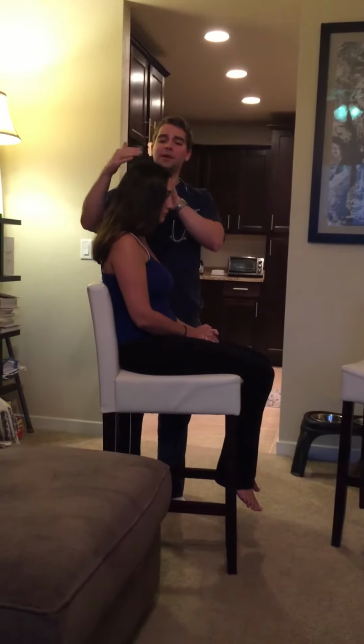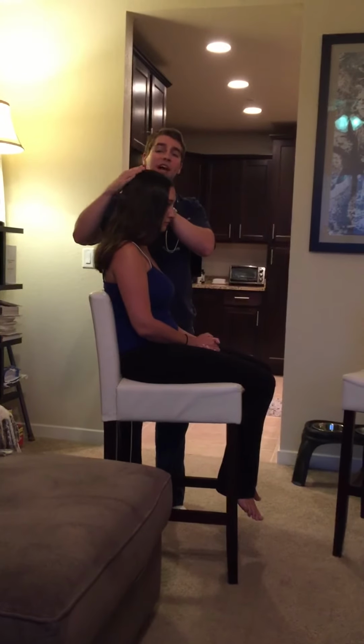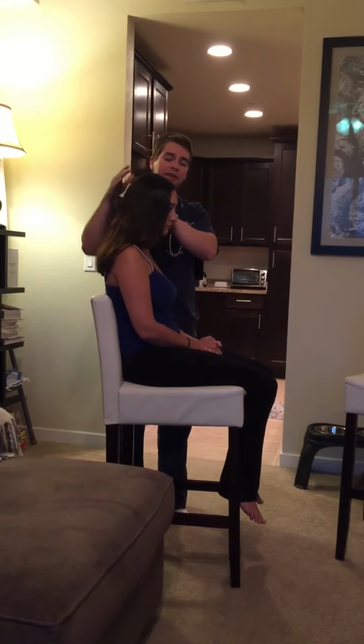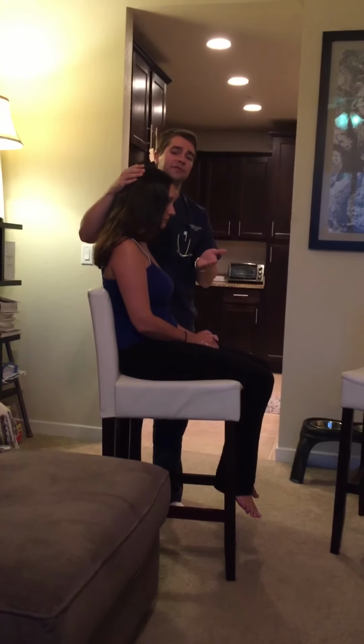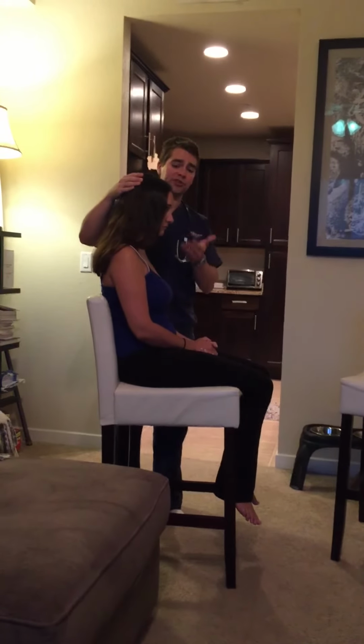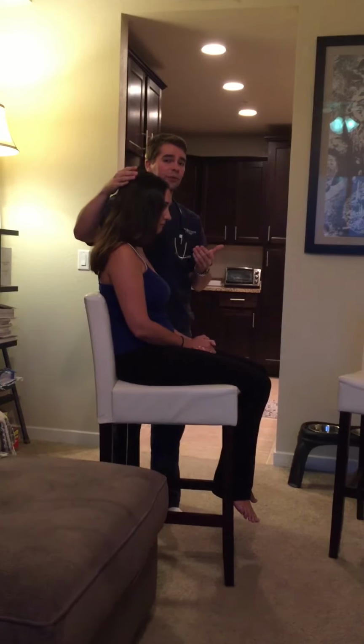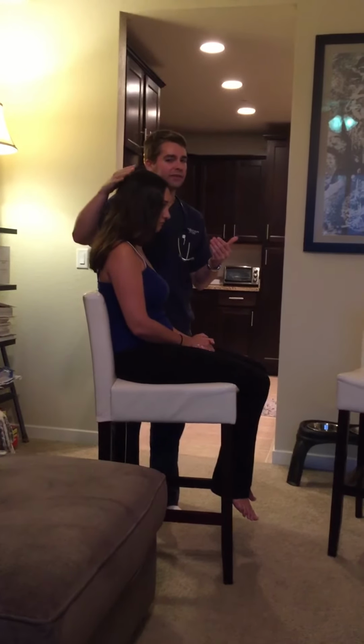After I've inspected, I'm going to palpate for any tenderness, and the patient can tell me if she feels any pain, or I can notice if she grimaces or pulls away. That'd give me an indication that that's a tender spot.